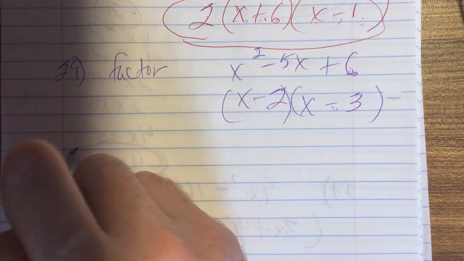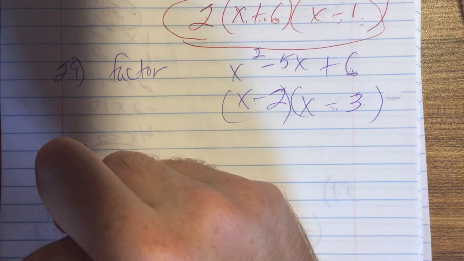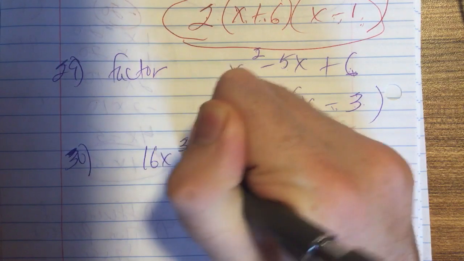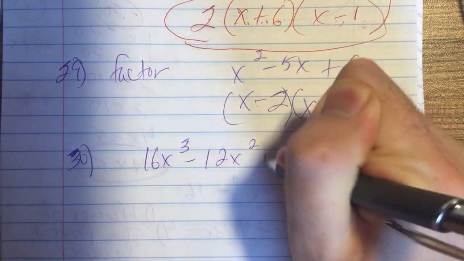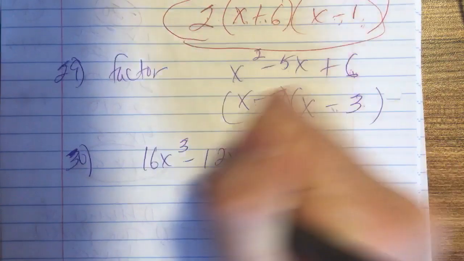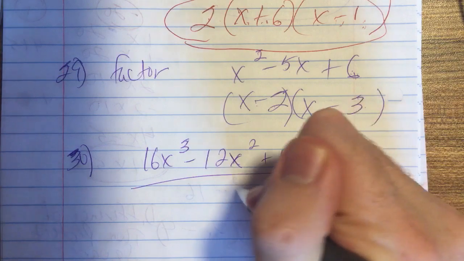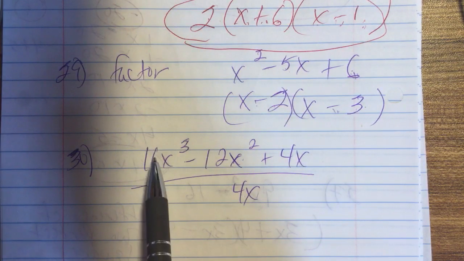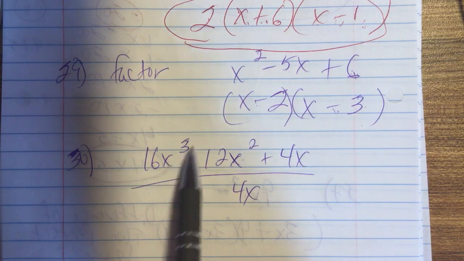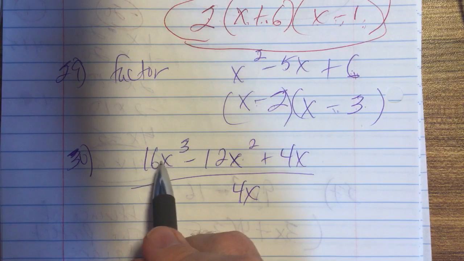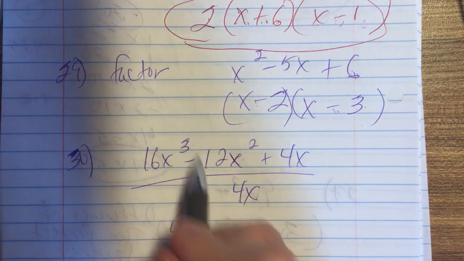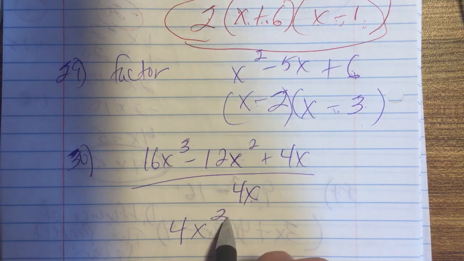And finally, from this assignment, you had to do number 30. You're taking 16x cubed minus 12x squared plus 4x, and you're dividing that entire expression by 4x. Each of those terms has to be divided by 4x. Starting off with 16x cubed divided by 4x. 16 divided by 4 would be a 4. X cubed divided by x would be x squared.